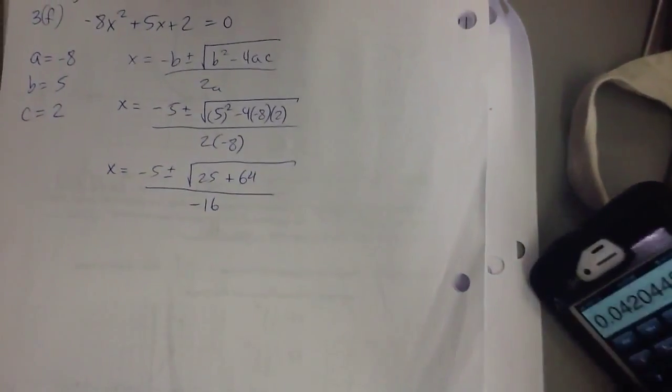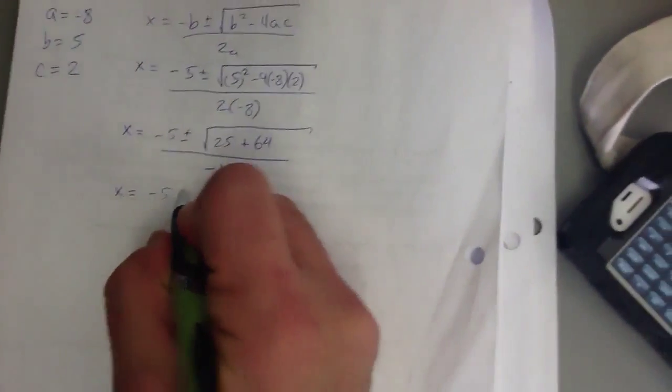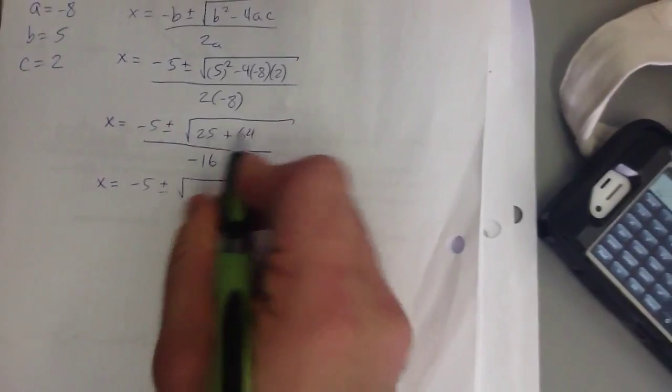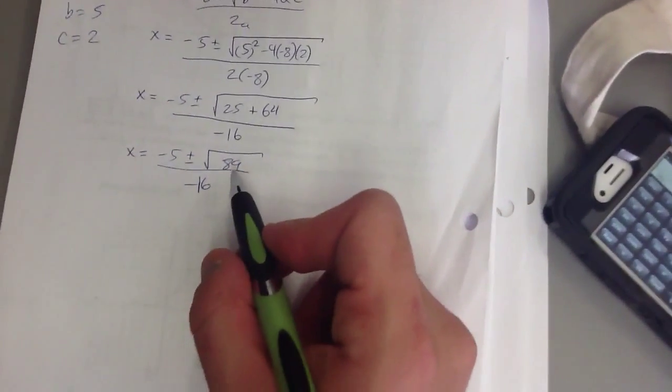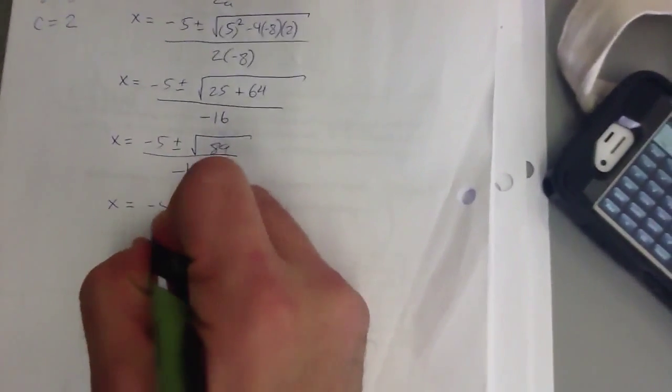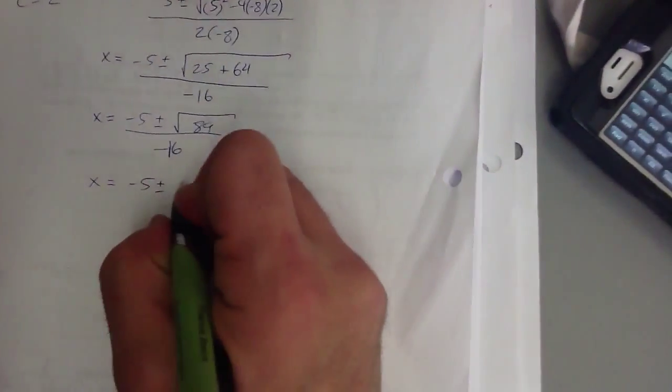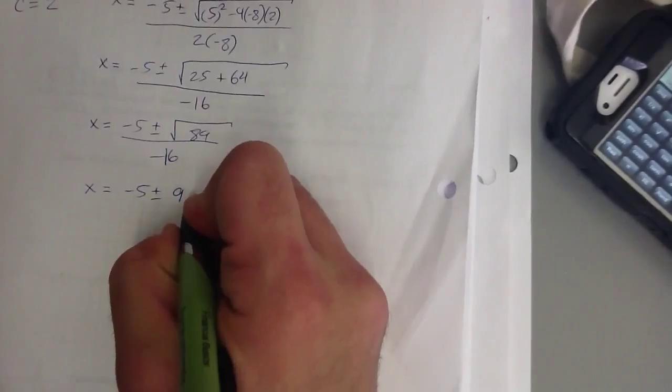If I continue this, I'm going to get x equals -5 plus or minus the square root of 25 plus 64, which is 89, all over -16. So now I'm going to figure out what the square root of 89 is. It wants it to 2 decimal places, so I'll write x equals -5 plus or minus the square root of 89. If I do that using my calculator, I get approximately 9.43 when I round to 2 decimal places, all over -16.